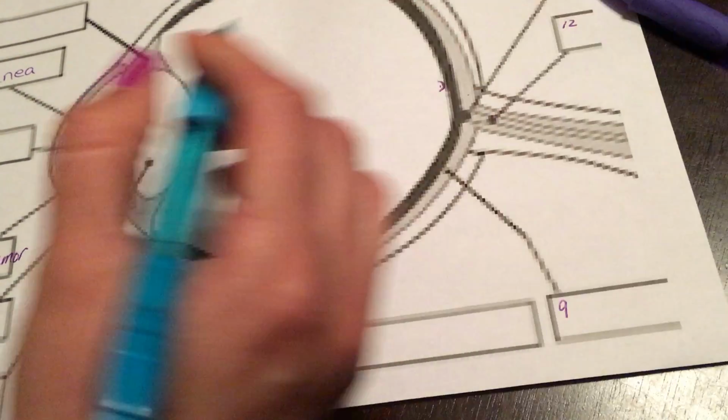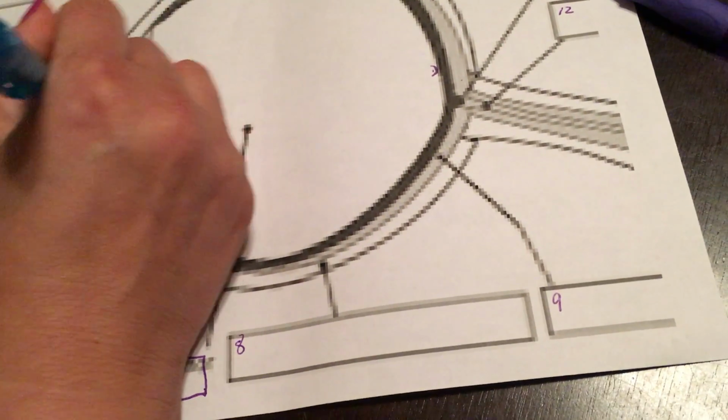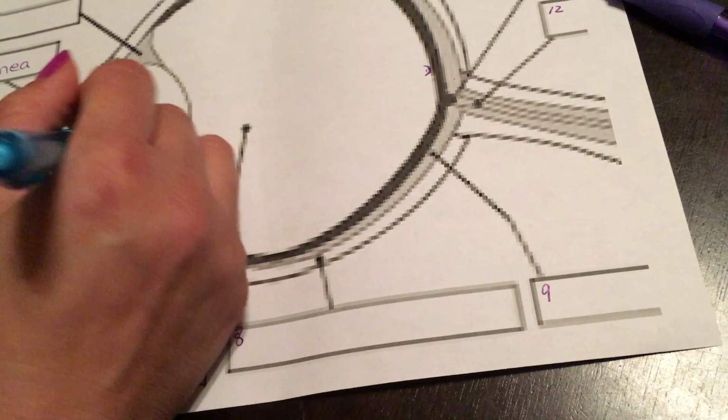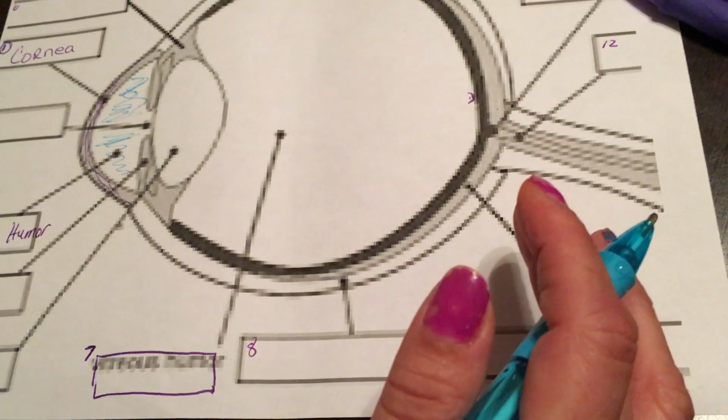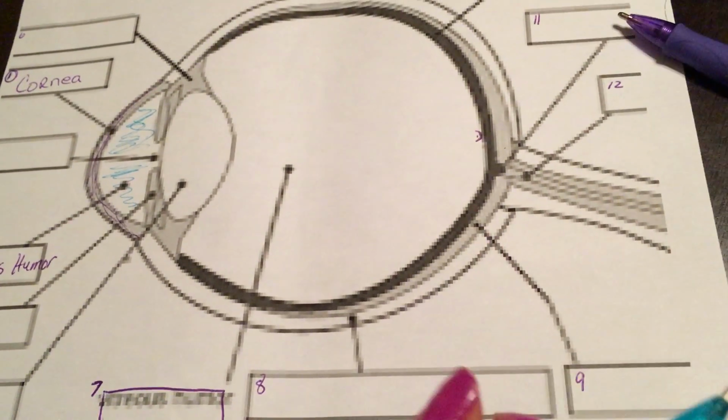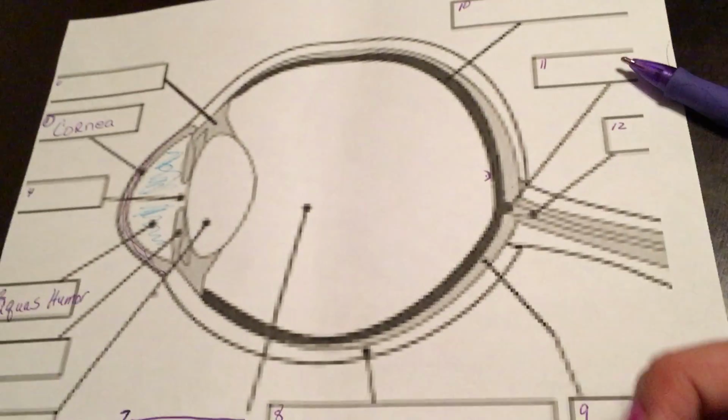I'm going to kind of highlight it with blue just so that you would know where it goes, but it's actually translucent. Meaning there's no color to it. It's just a clear image.